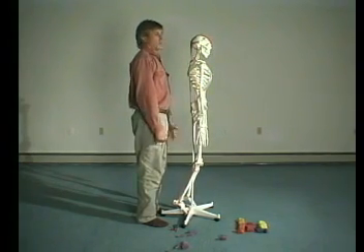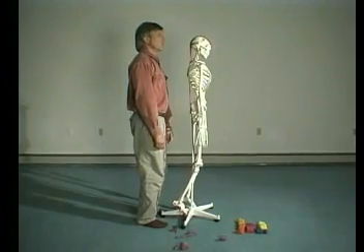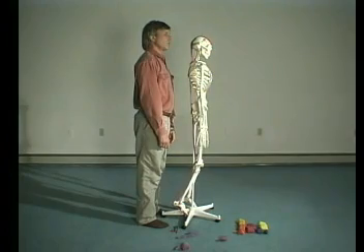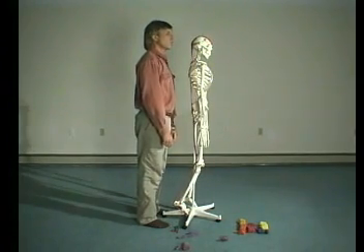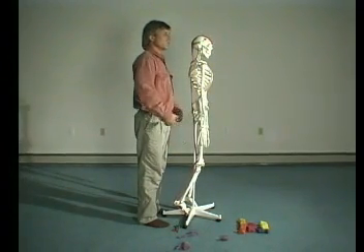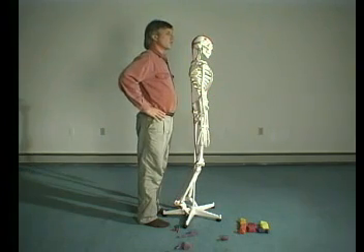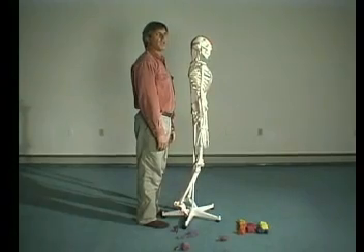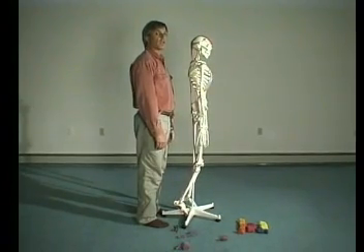Here would be a posture in which the primary and secondary curves have been reversed. You have a reverse curvature of the knee secondary curve, and that's going to require, generally speaking, that you have more of a curvature in the lumbar secondary curve.